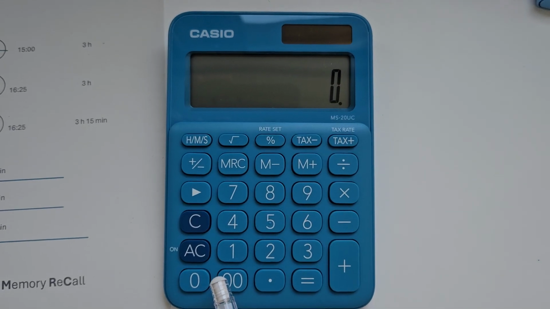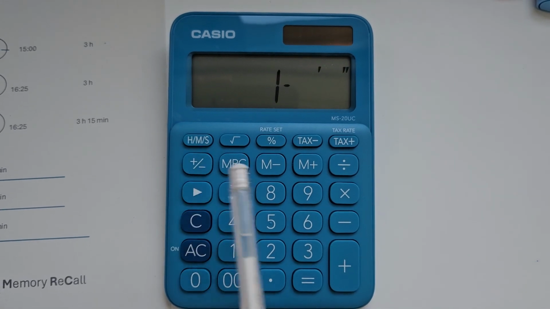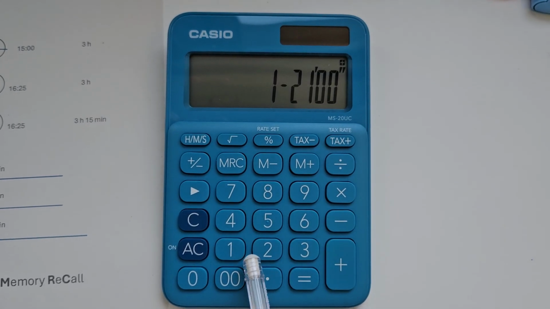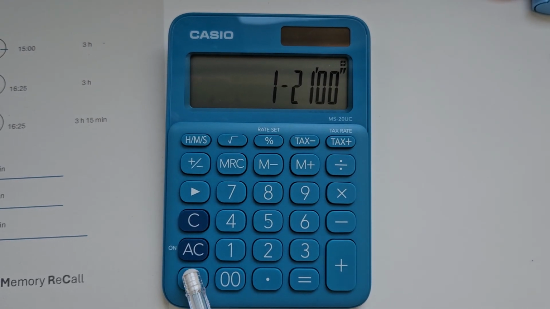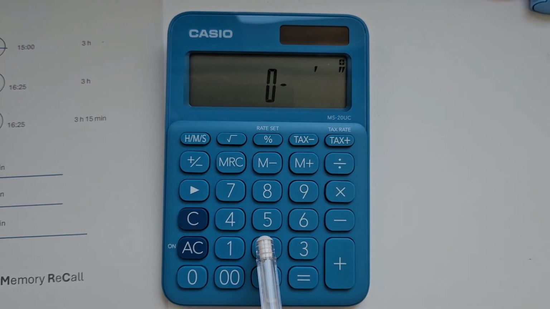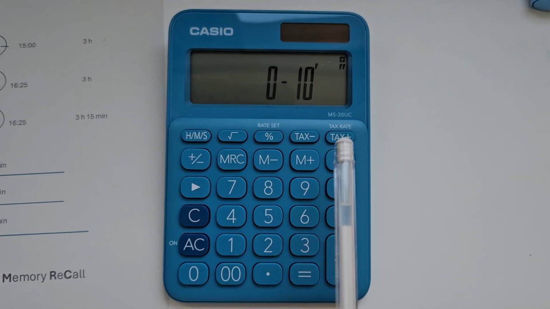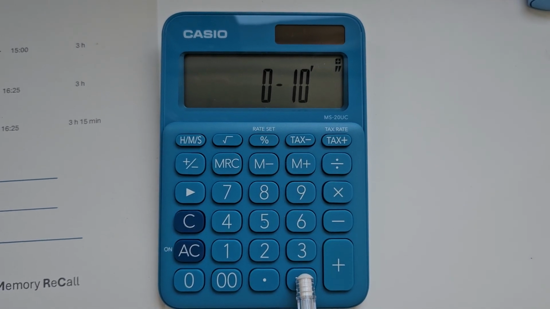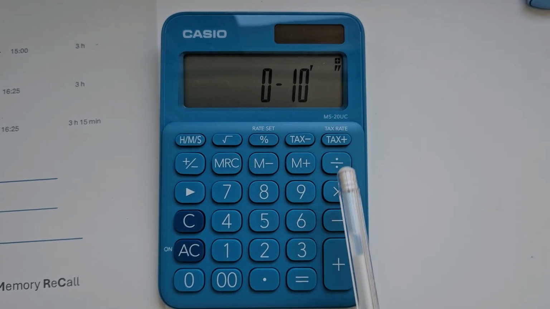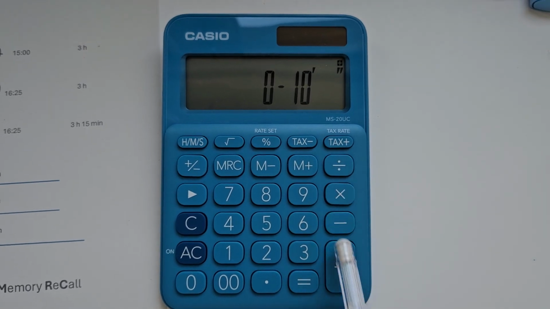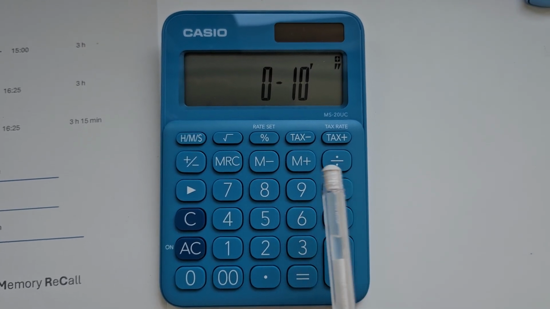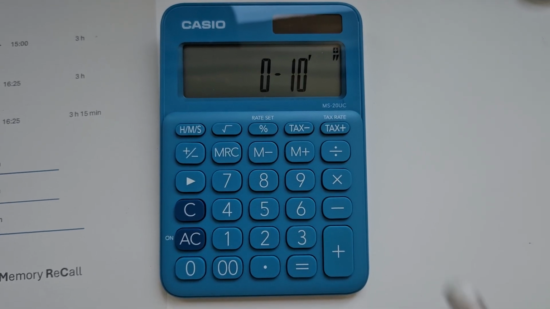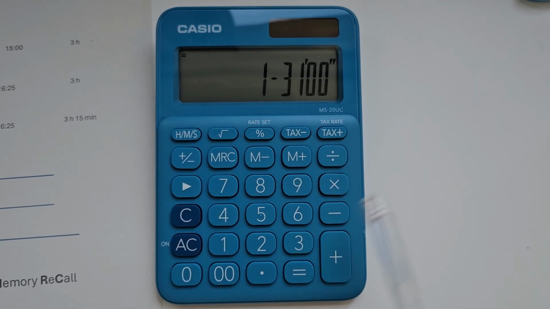And in calculations, for example, if I add 1 hour and 21 minutes plus 0 hours, 10 minutes, and that's it, I can press equal, and I can press on the operations without filling in the seconds. It will fill it for me with 0.